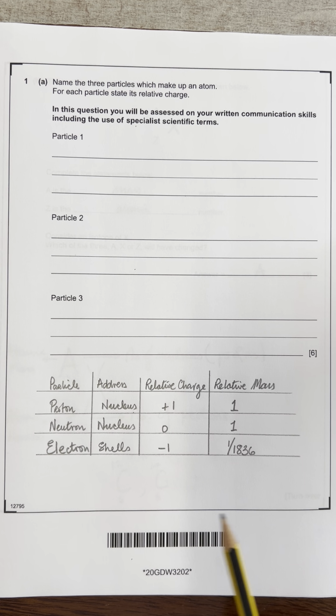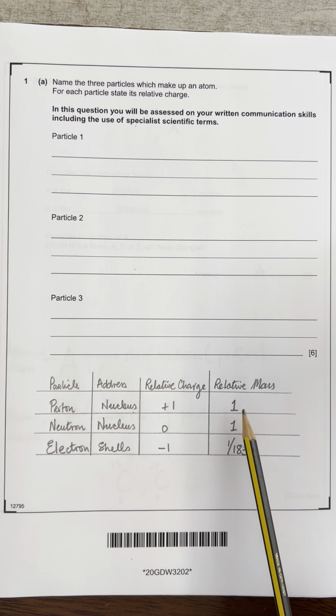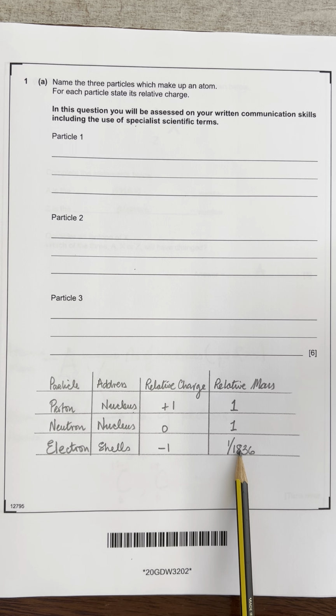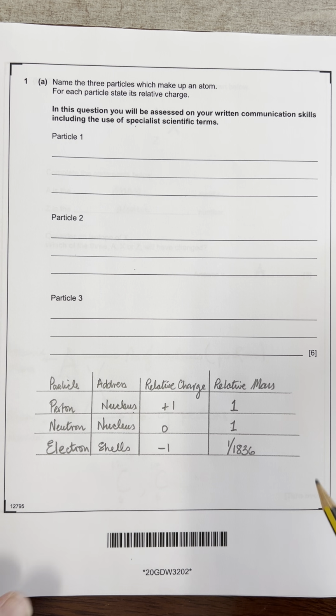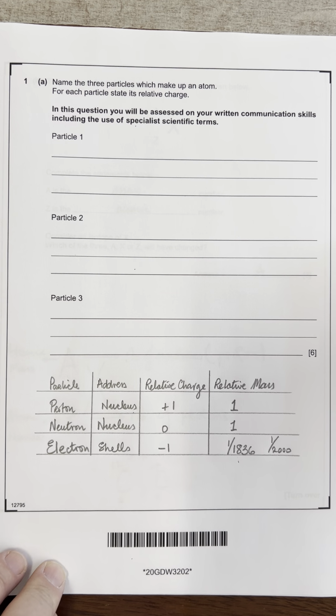Same goes for mass. The proton and neutron have the same relative mass. So if you're 50 kilos and you have a friend, look at you, well then, if they have the same mass of 50 kilos, their relative mass compared to you is 1. The electron, as you can see, is a wee skinny fella. He's a fraction of these: 1/1836. Sometimes they accept 1/2000, but I would go for that one.